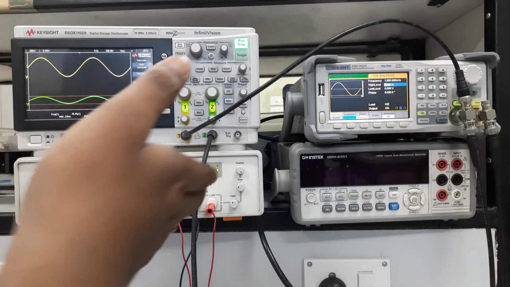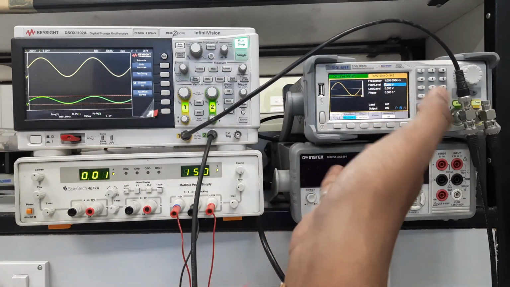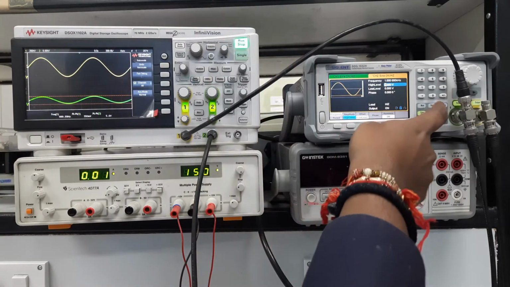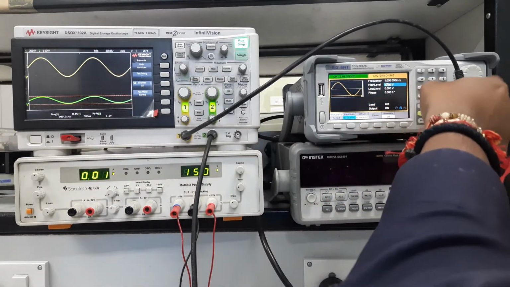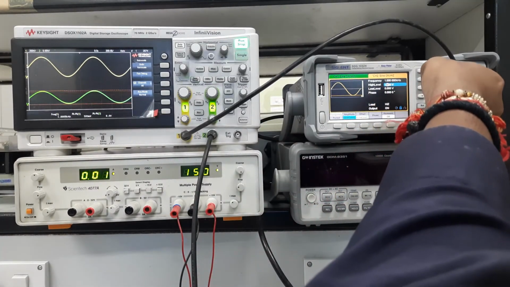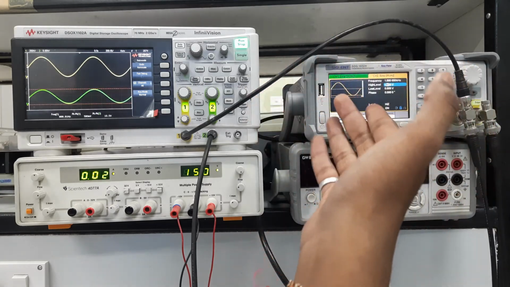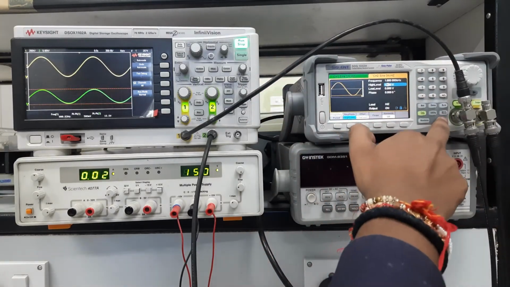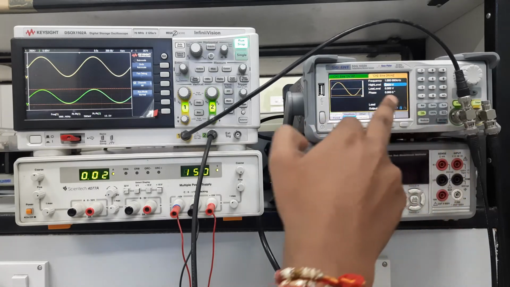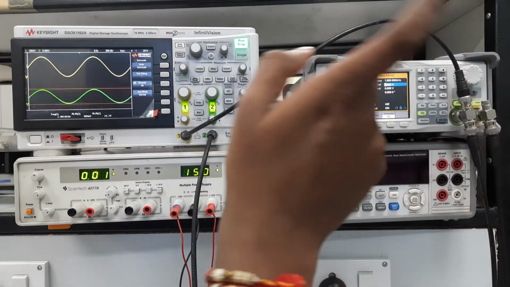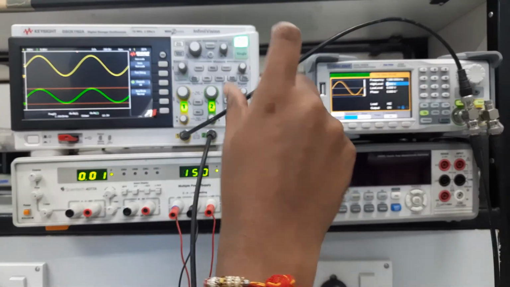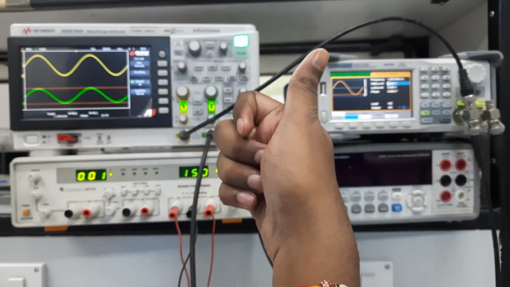Suppose now I change the V2 voltage from 1 volt to 1.5. So 1.5 minus 0.5, the difference becomes 1 volt, and R2 by R1 is 10.